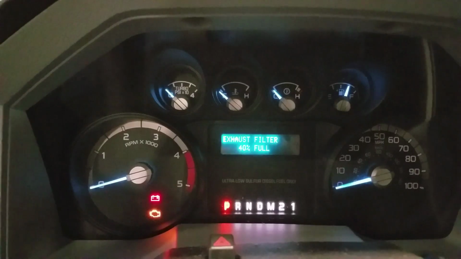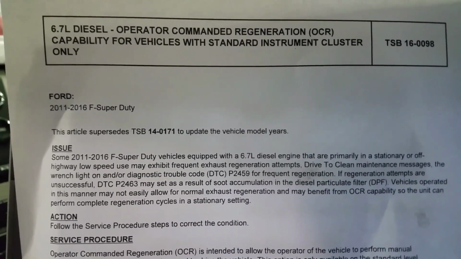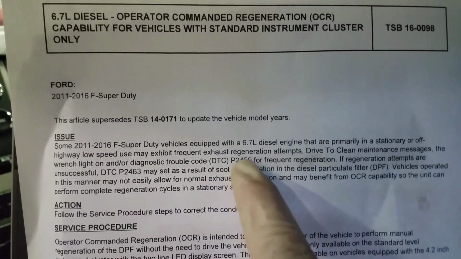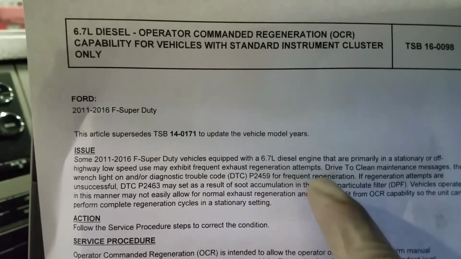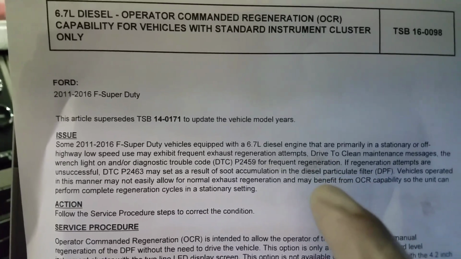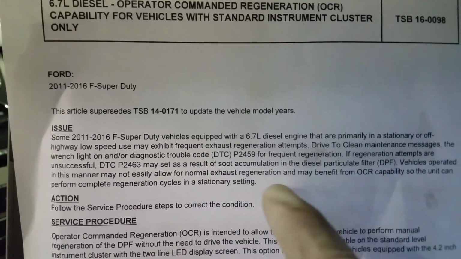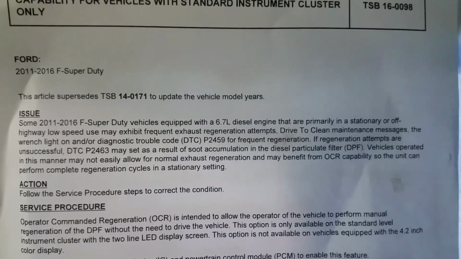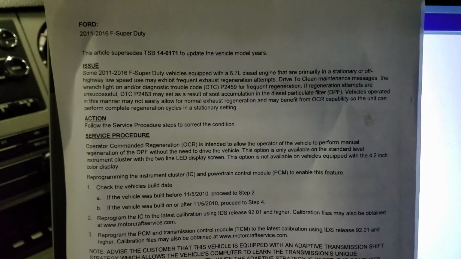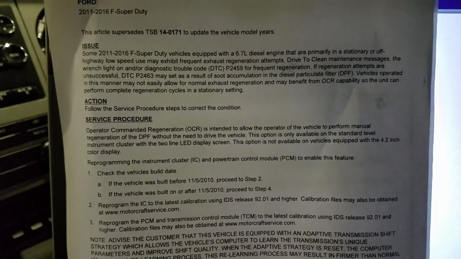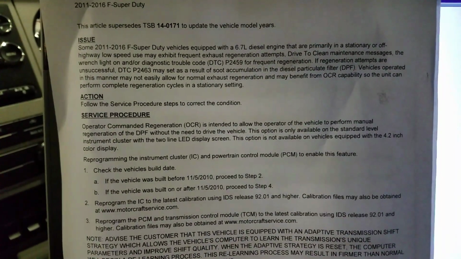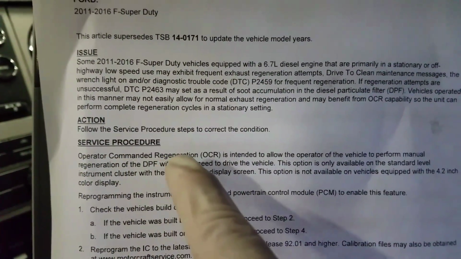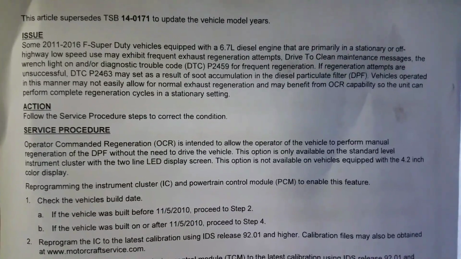Depending on how this vehicle is used, you may have DTCs set for the unsuccessful attempts for regen, and you may get a soot accumulation DTC in the PCM because the DPF, or the filter, is too full. So what you need to do is go to the dealership and let them know that you are interested in getting the operator commanded regen function turned on in your instrument cluster.